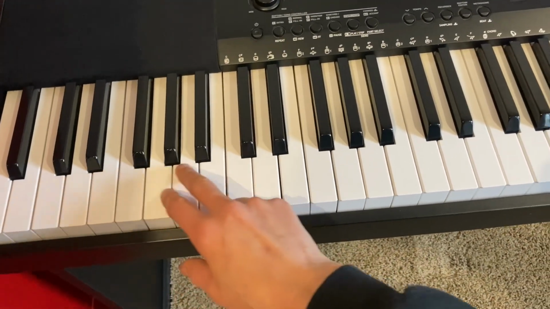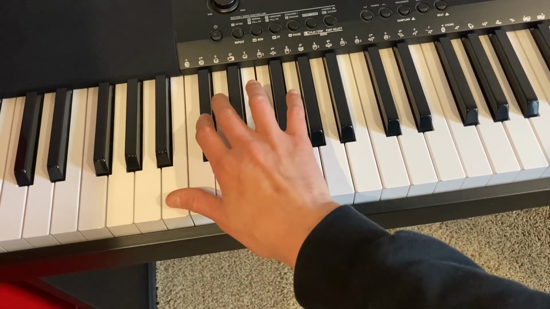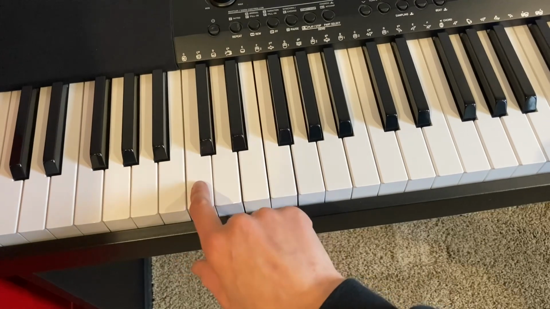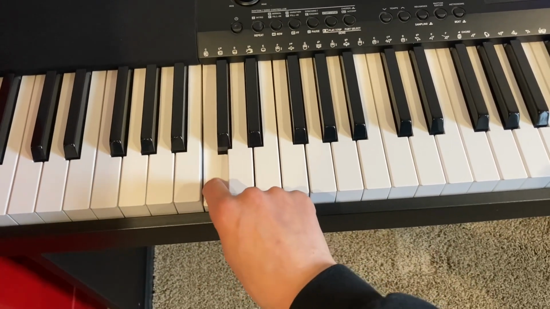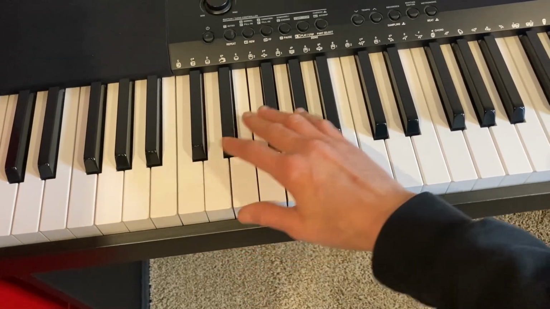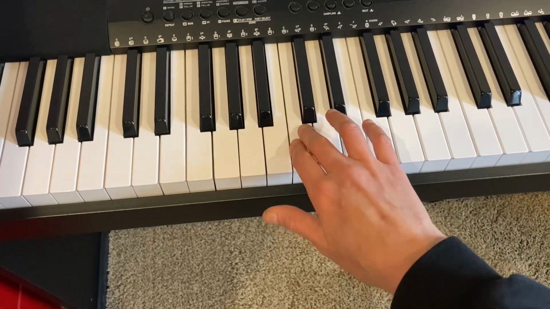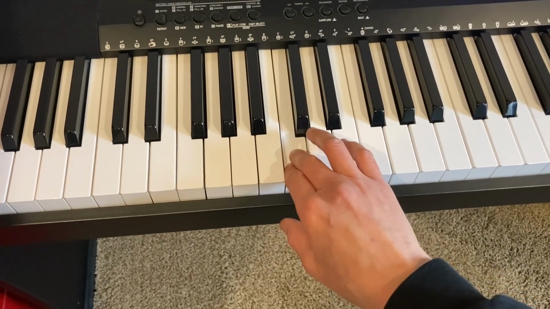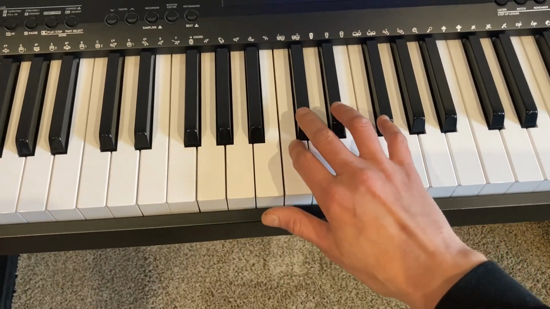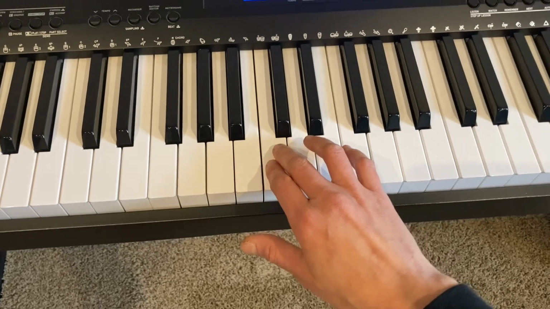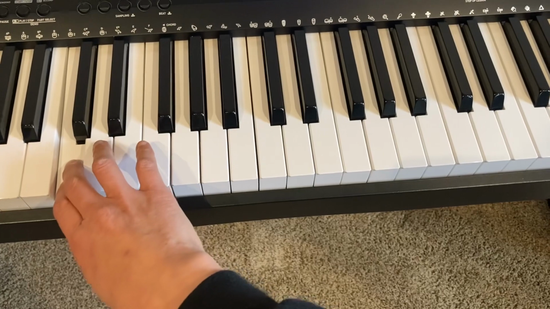Then we can skip ahead, find our next group of 2 black keys, and immediately to the left of that, that white key will be a C. So this is our next C, 1 octave higher than the one I just played. Then we find our next group of 2 black keys. The note immediately to the left of that is our next C. And then we find our next group of 2 black keys. The white key immediately to the left of that is our next C. This is 1 octave higher than the C I just played.